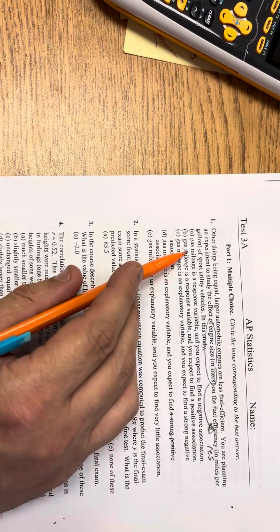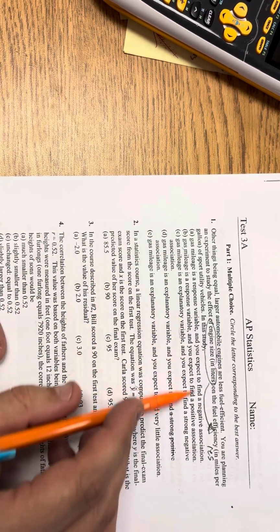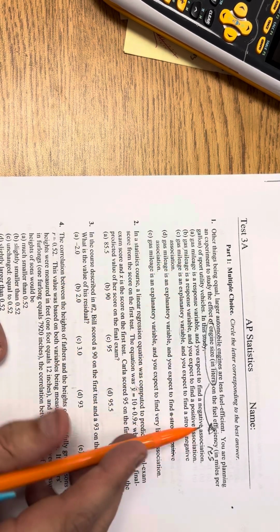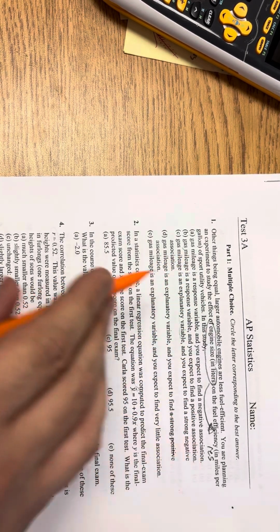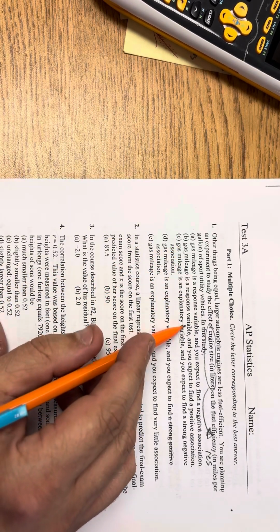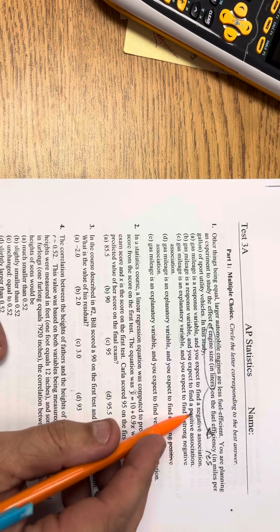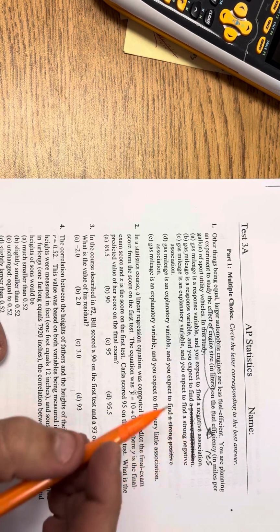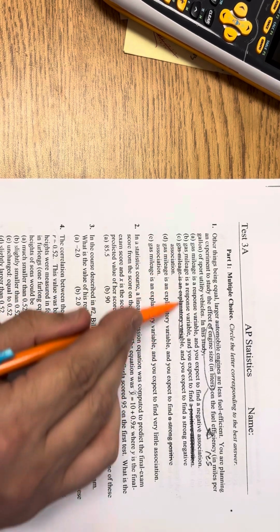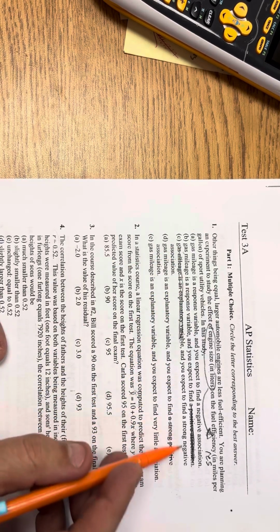All right, so then it says gas mileage is the response variable and you would have a negative association. I'm definitely liking that one. I'm always cautious of A being the right answer, so let's go through the other ones. The gas mileage response variable, check. You would expect to find a positive? No, not positive association. Gas mileage is the explanatory variable. That's wrong. And you would expect to find a strong negative.